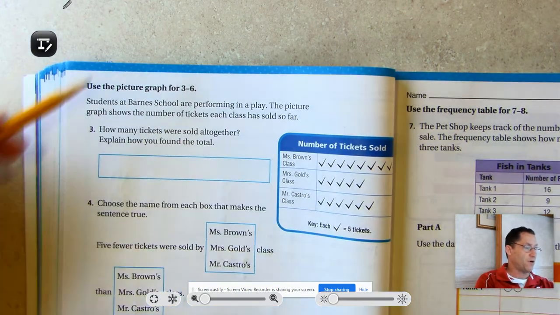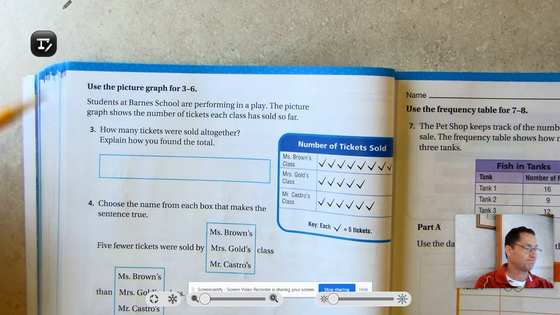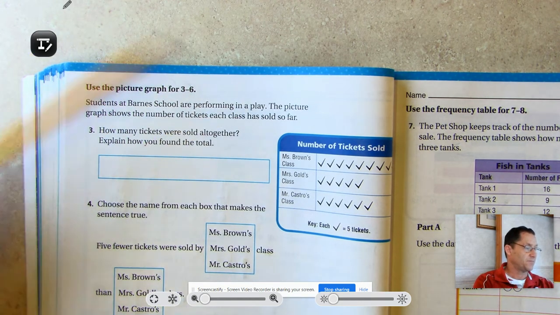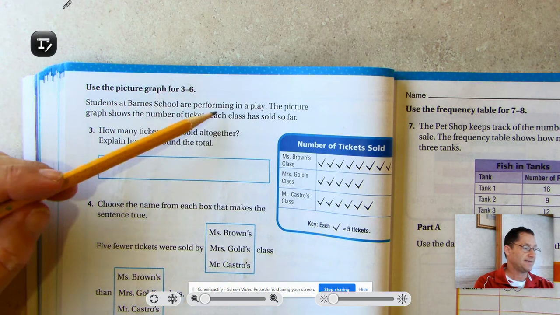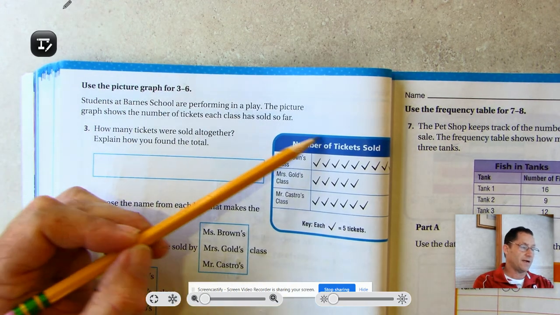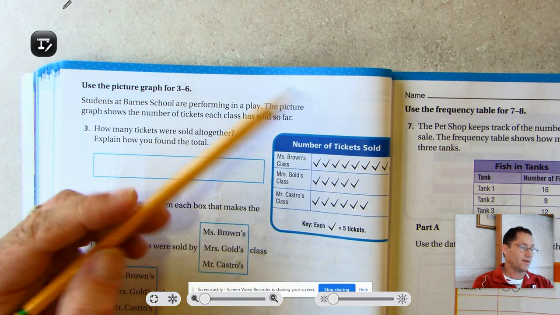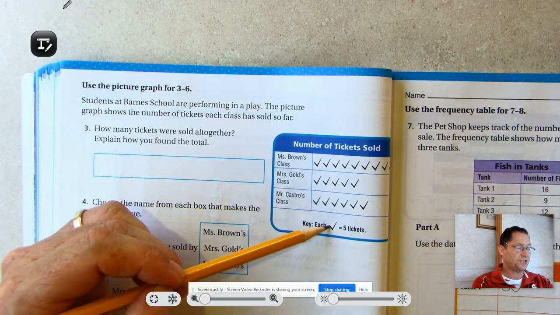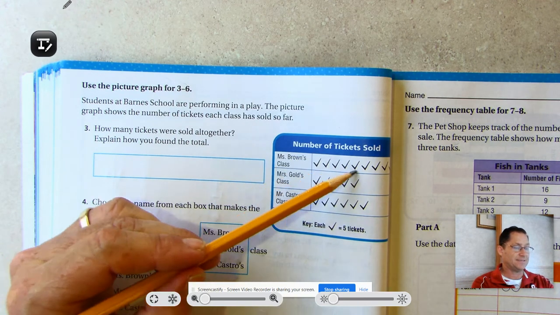Okay, students at Barnes School are performing in a play. We're going to use this picture graph for numbers 3 through 6. The picture graph shows the number of tickets each class has sold so far. So we see that our title is number of tickets sold. We have 1, 2, 3 classrooms, and we see that each check mark is 5 tickets.